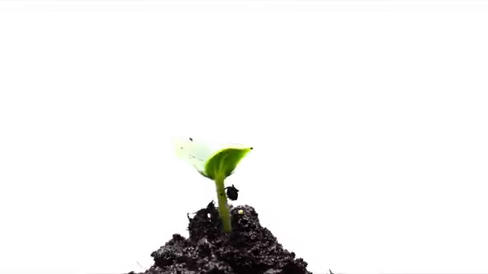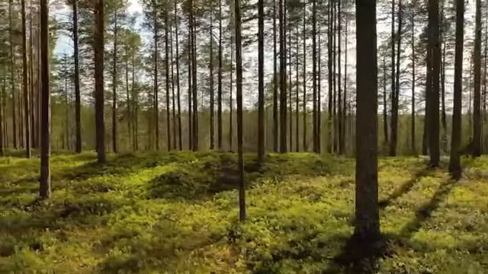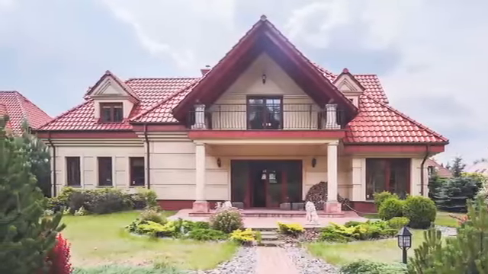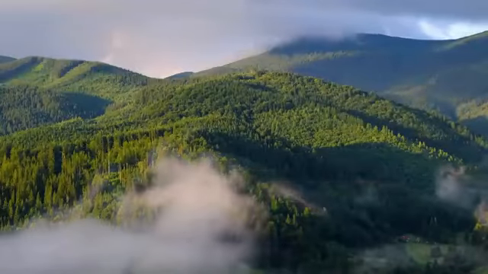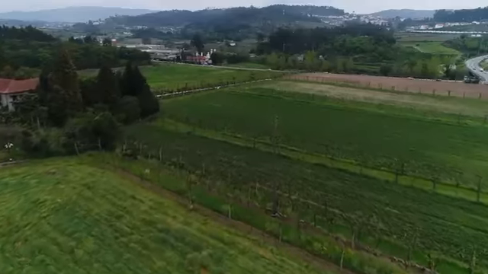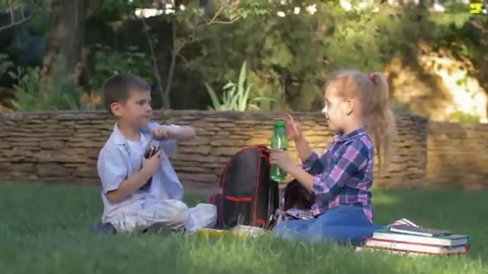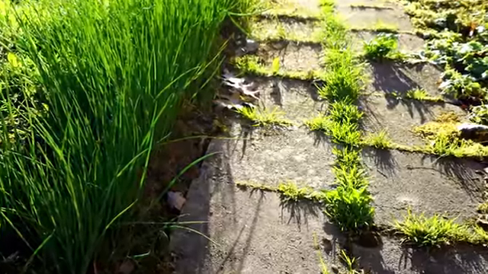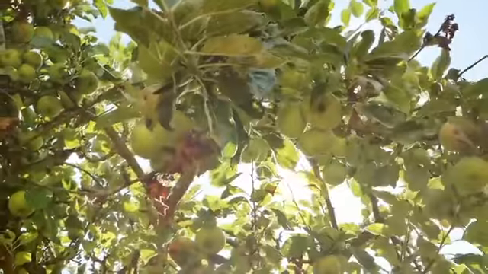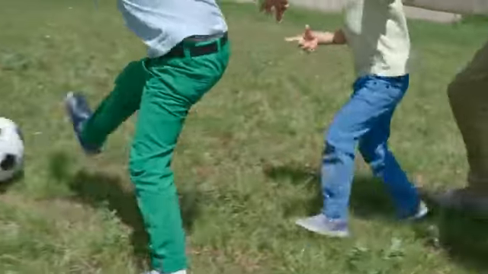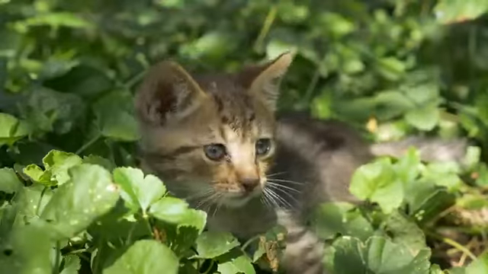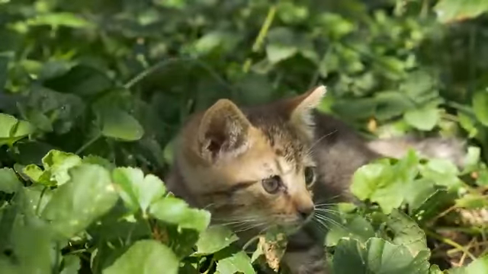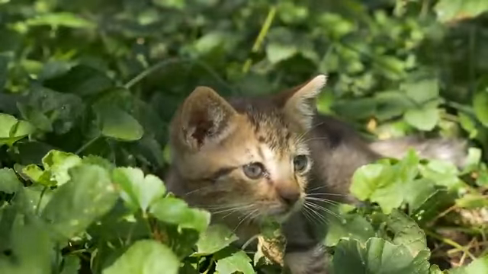Plants are everywhere. In the forest, in your neighborhood, in the country, on mountains, on farms, in your schoolyard, even in the sidewalk cracks in the city. A plant can be an apple tree, the grass on your soccer field, flowers in the flower pot in your kitchen, even that catnip your cat goes crazy for. That's a type of plant.